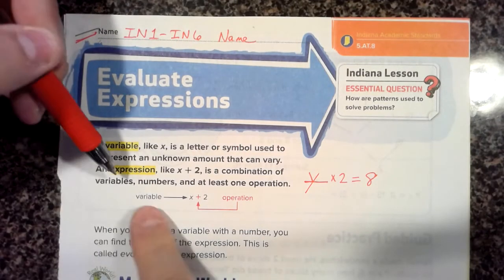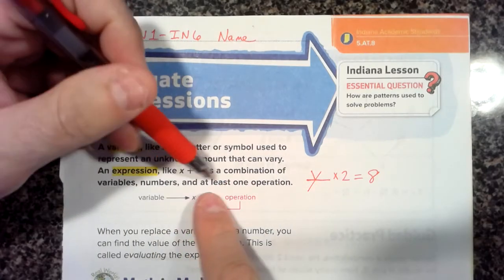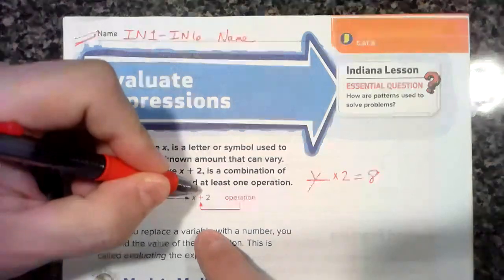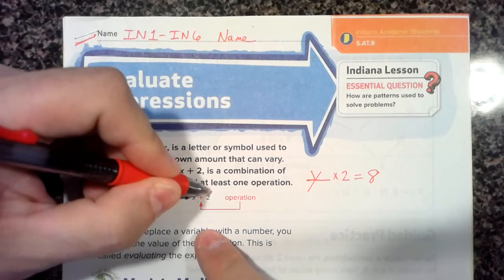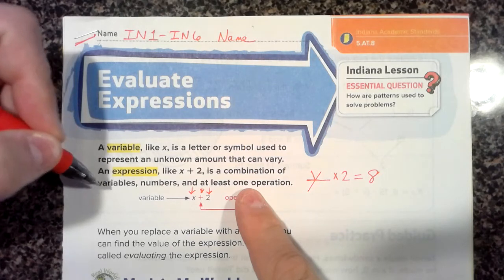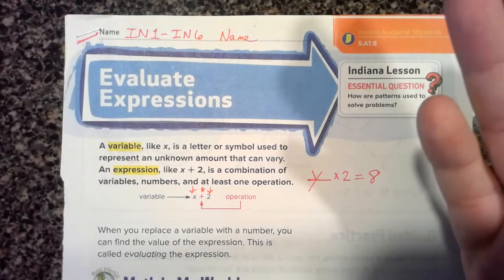All right. An expression like x plus 2 is a combination of variables and numbers and at least one operation. So we have a variable, we have an operation, and we have a number. And that satisfies this definition of expression, where it says a combination of variables, or you can have several variables. You don't have to have one.